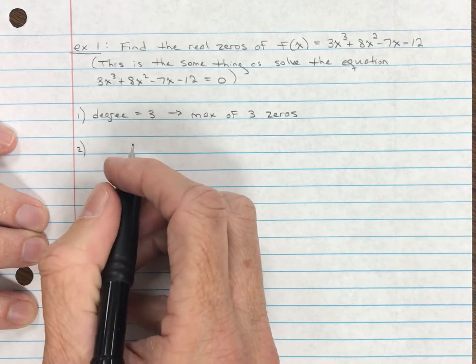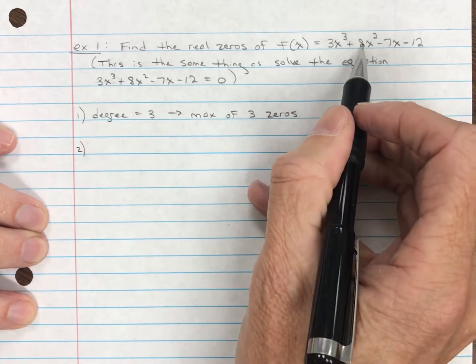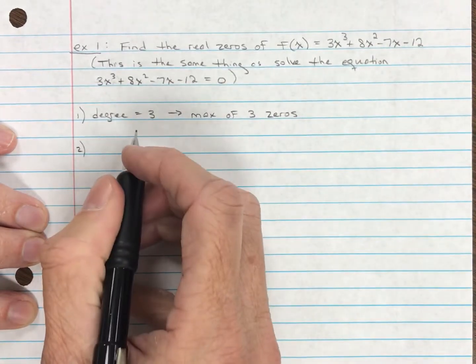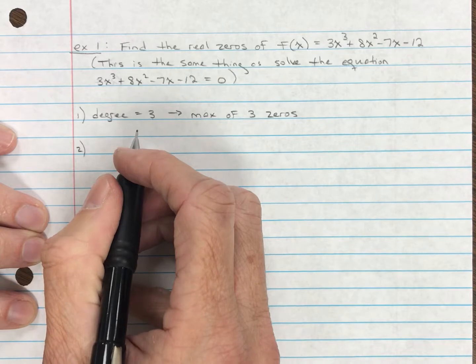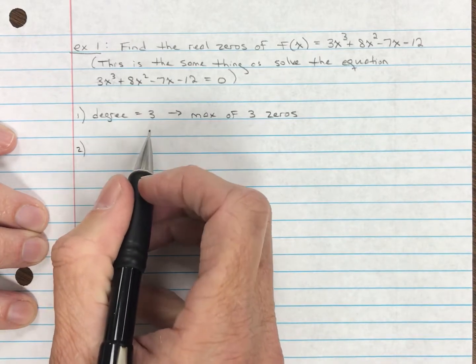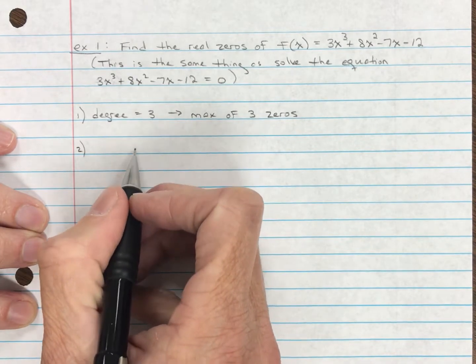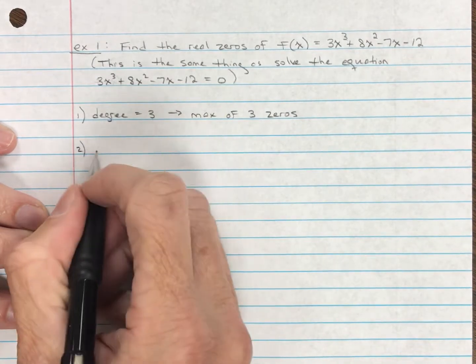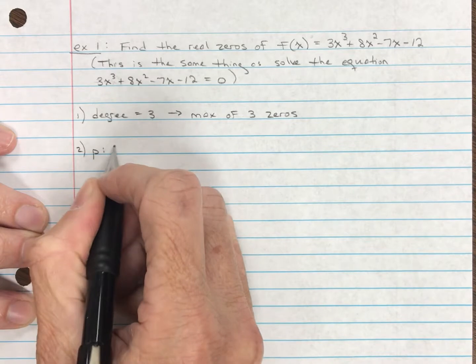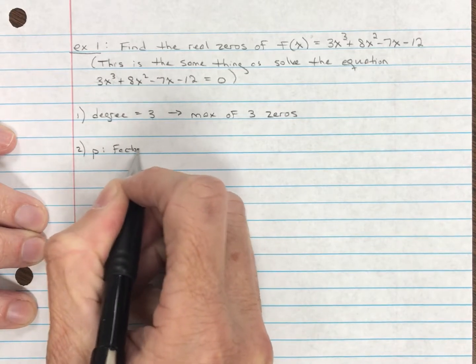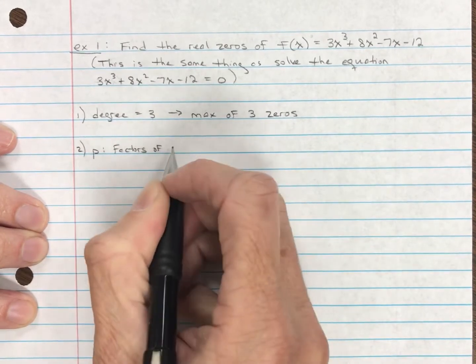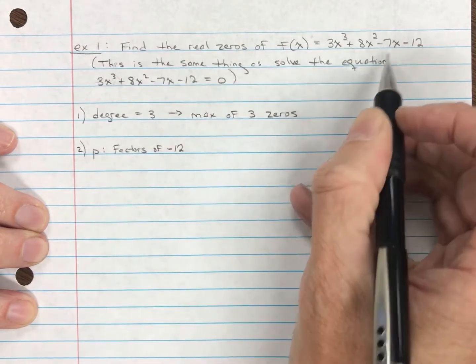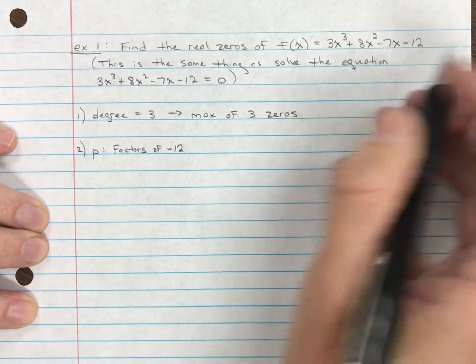Okay, step 2. This polynomial has integer coefficients, so we're going to use the rational zeros theorem to identify those rational numbers that can potentially be zeros. Okay, so P is the factors of negative 12, the factors of the constant.